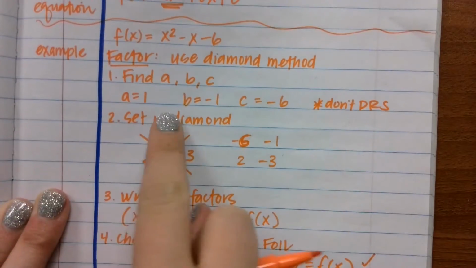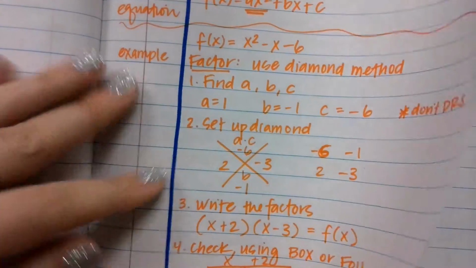That is factoring. On another page, it could be on the back, that's totally fine. Again, I'm going to draw another line.